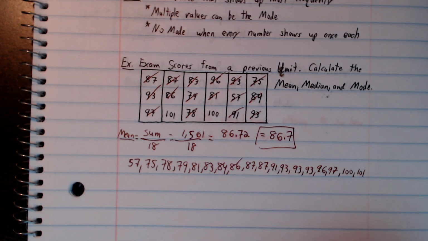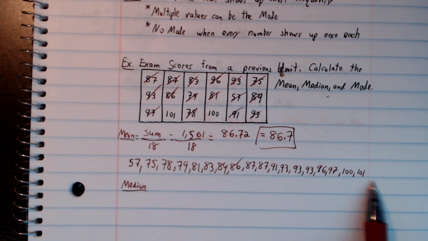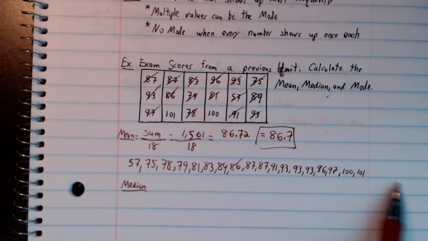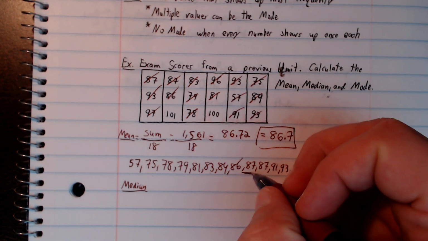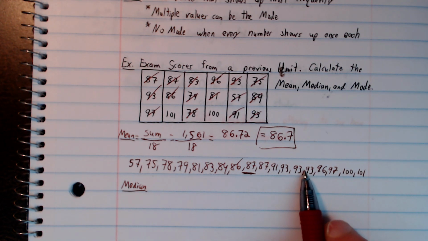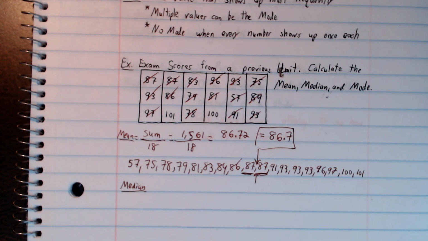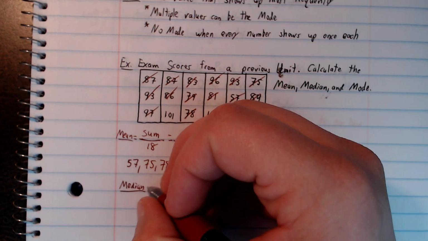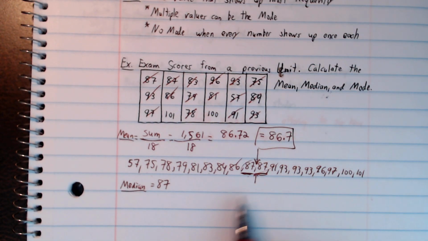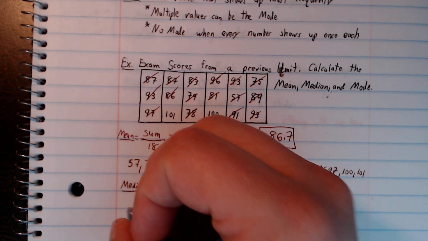So now that the median, what we're going to do here is count all these numbers. There's 18 of them. So the middle two numbers would be 9 from each side. 1, 2, 3, 4, 5, 6, 7, 8, 9. And from this side, 1, 2, 3, 4, 5, 6, 7, 8, 9. So our median falls right in between those two numbers. Now this one's kind of easy. If I add those and then divide by 2, I'm going to get 87. If they were not the same number, then you would add them, divide by 2, and you'd get a different number in that situation.